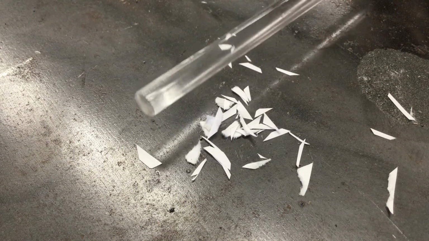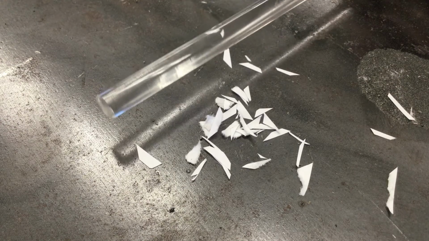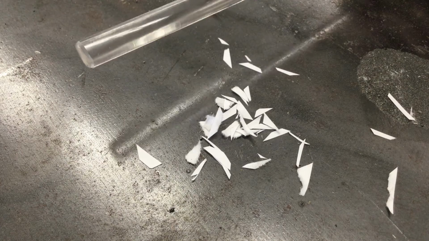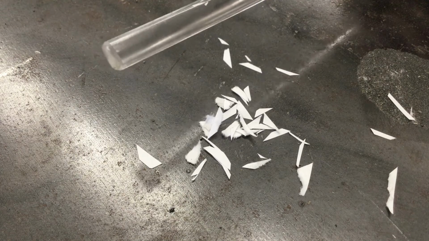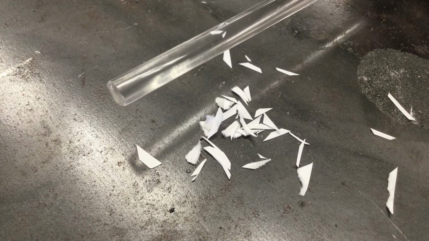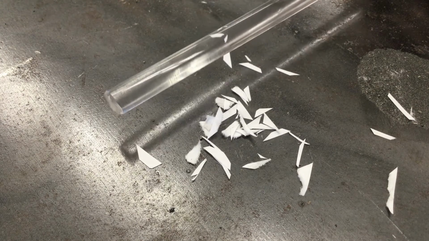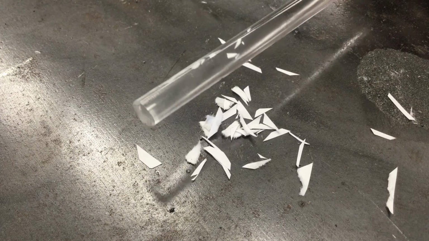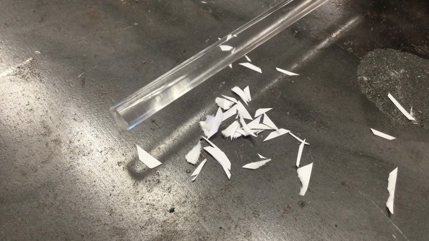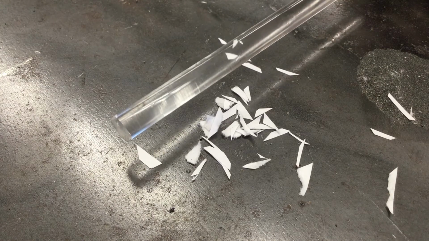What we have to do first is create static electricity. How I'm going to do that is I'm going to take this acrylic rod and rub it on my arm to create static electricity on it, and you guys will see how the negatively charged electrons in the static electricity are going to draw the positively charged and the neutral charged protons and neutrons from the paper.